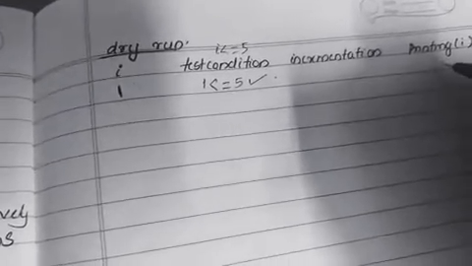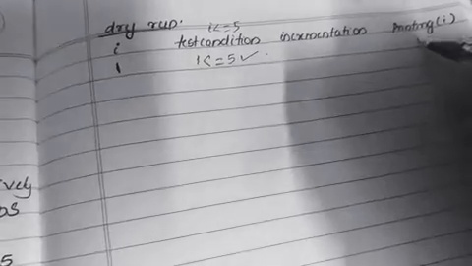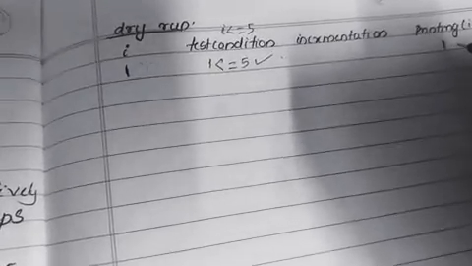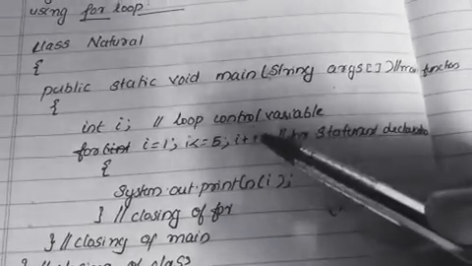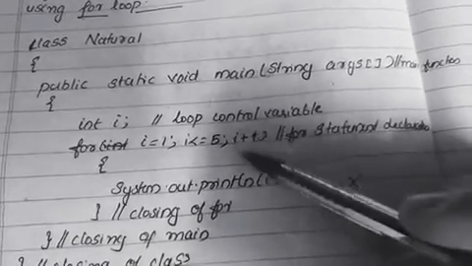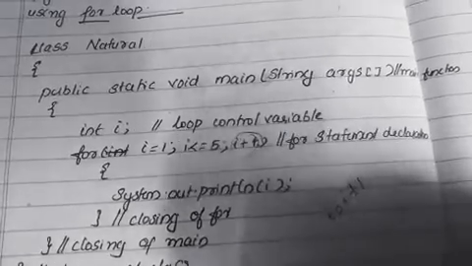System.out.println of i. We want to print the value of i. What is it? The value in i is 1, so 1 will be printed. Okay. Next, in the next iteration, the value of i will be incremented.